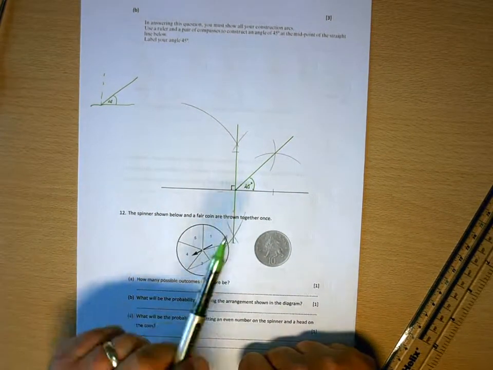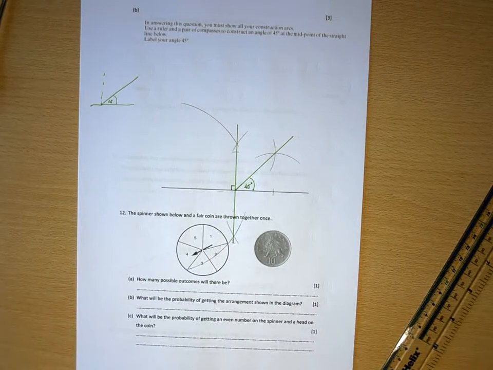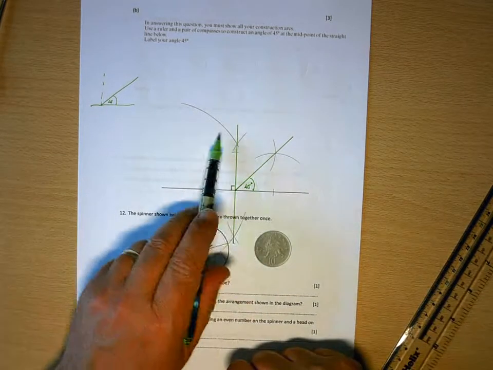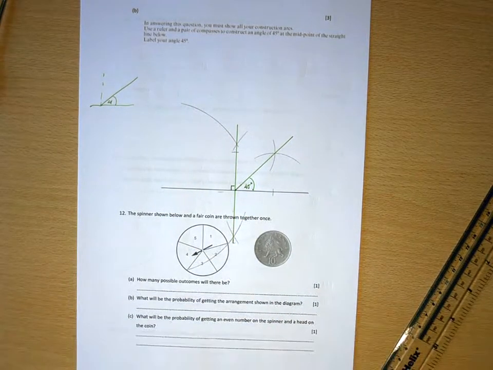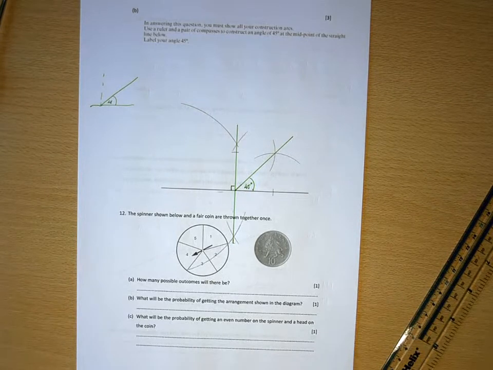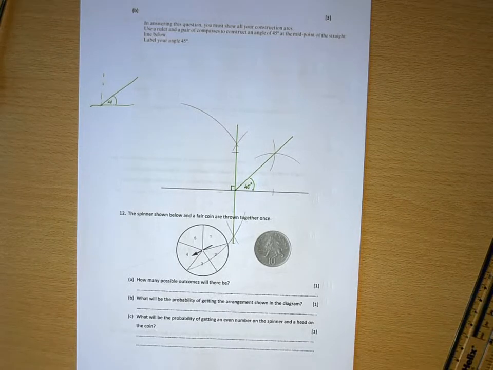Now the examiner is looking for these. He has to be convinced you haven't measured 45 degrees. It's an intermediate tier paper. He's assuming you know how to use an angle measurer. So without these construction marks, you won't get the marks. So it's important that you put those in, and they're easy things to practice. If you're not sure about them, go and have a look on the topics constructions on the website.